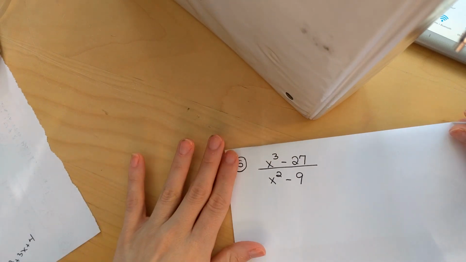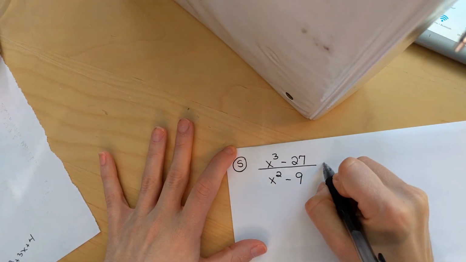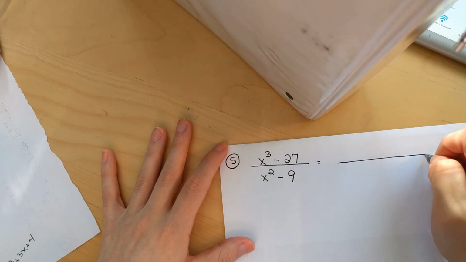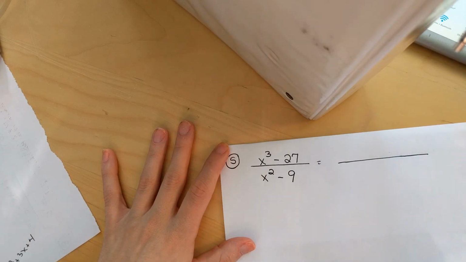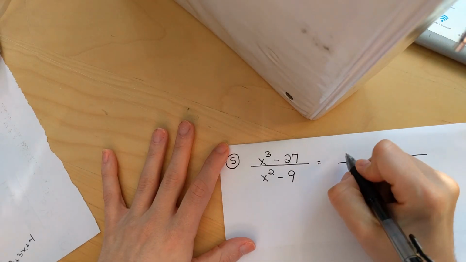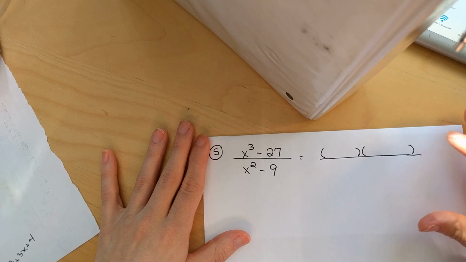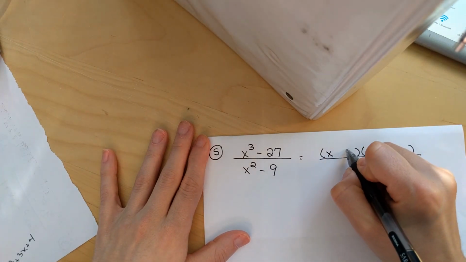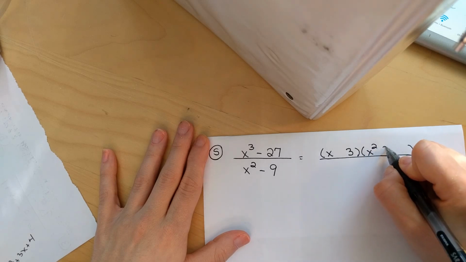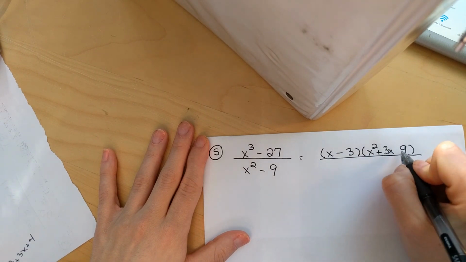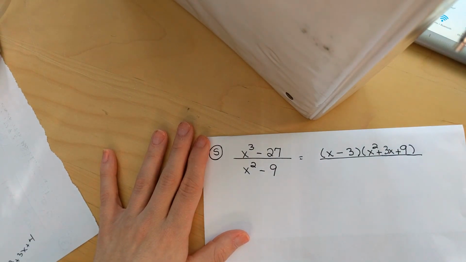And the last example in this section will be x cubed minus 27 all over x squared minus 9. Again, the key here is going to be the factoring. Factoring the numerator is a difference of cubes. So just like a sum of cubes, it will factor into a binomial times a trinomial. This will be x minus 3 times x squared plus 3x plus 9. My signs will go same, opposite, always positive.